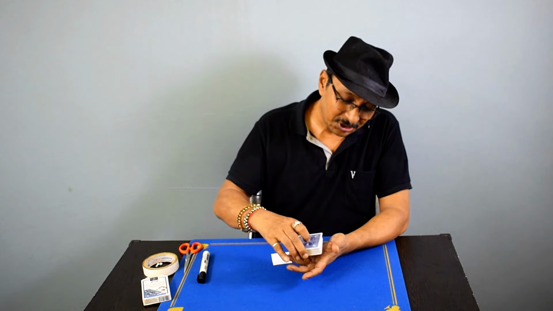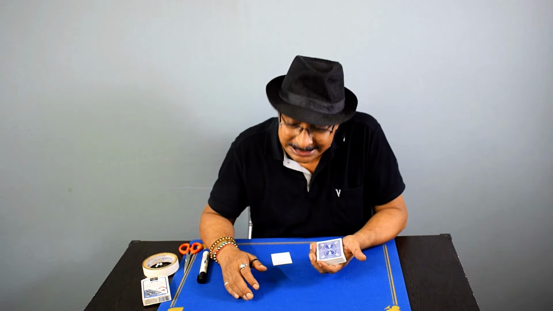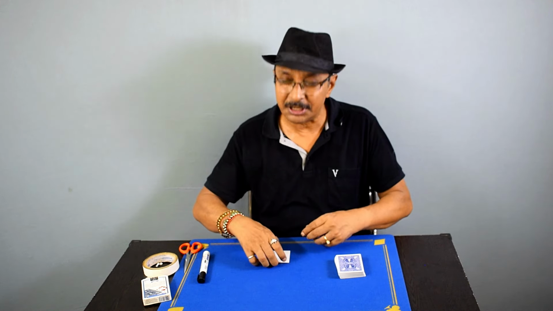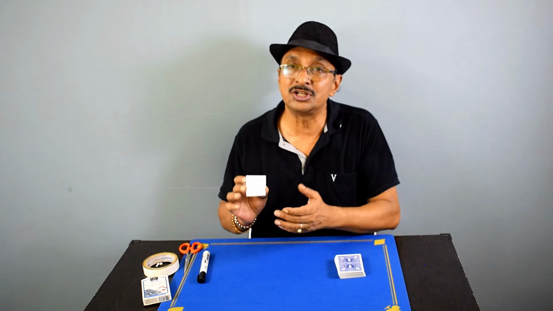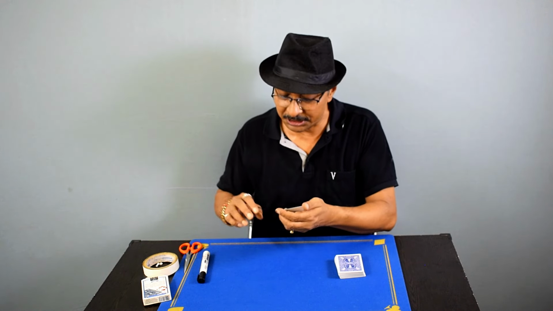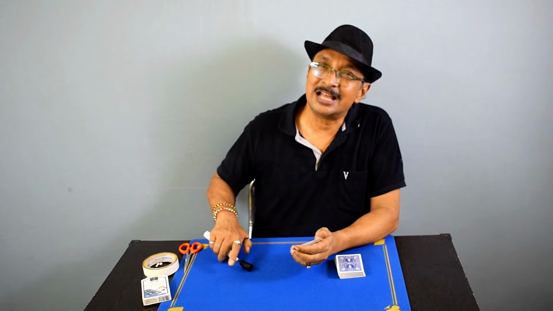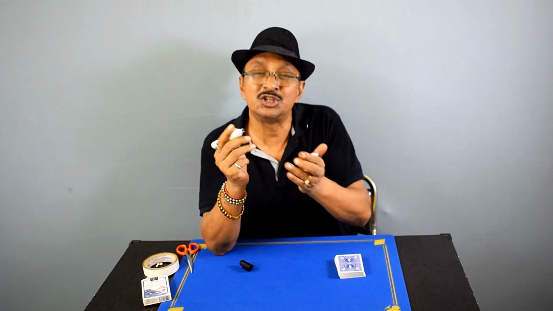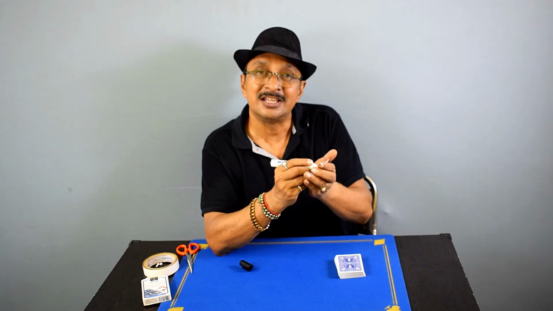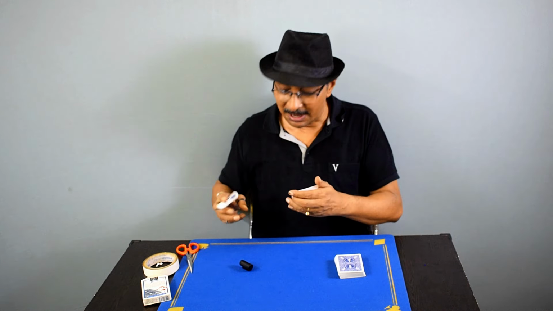So after the deck is shuffled, you hand this over to him and ask him to hold it in his hand, and you look at his eyes, make a prediction. Now as you are making a prediction, make sure to cover this portion so that the sticky tape is not seen by the spectators. You just make a prediction. What I do is I don't write anything. I just use the nail or my ring finger and make a scratching noise and act as if I'm writing something.